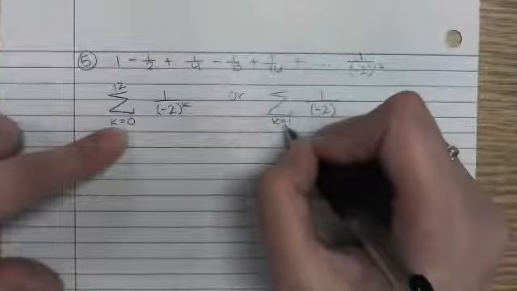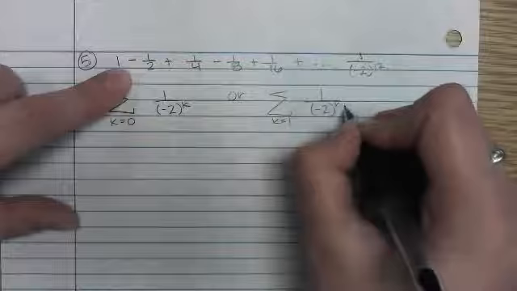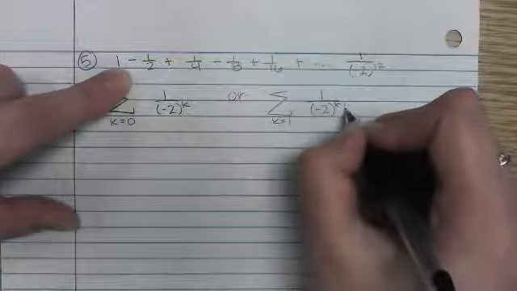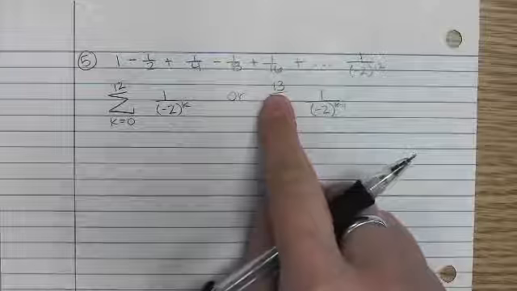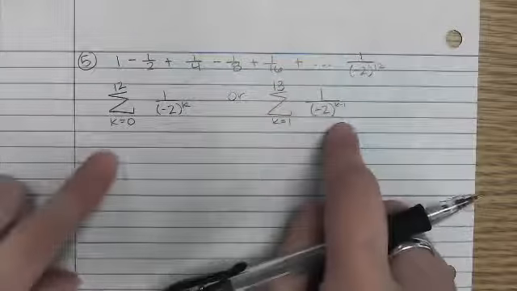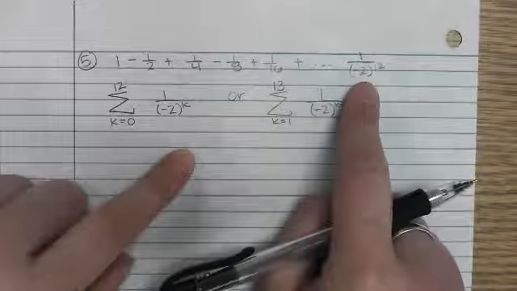So for us to be able to plug in a 1 to the exponent and still have the answer be 1, then our exponent here would have to be k minus 1, like that. And then that would mean that our last term would be 13 minus 1 to get that 12, and so we'd have a 13 right there. And it would be okay to write these because both of these would make sense if you had 1 over negative 2 to the 12th.